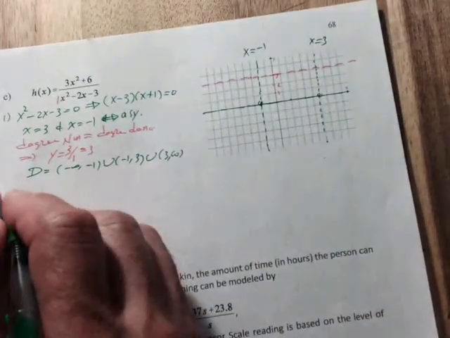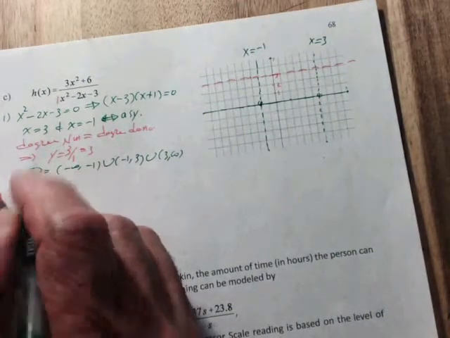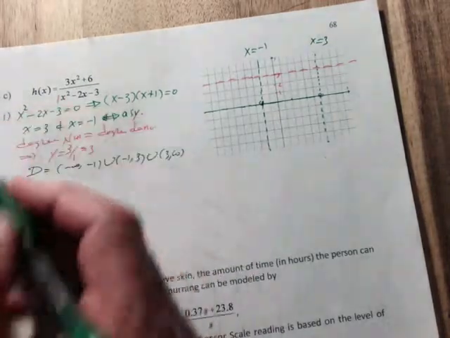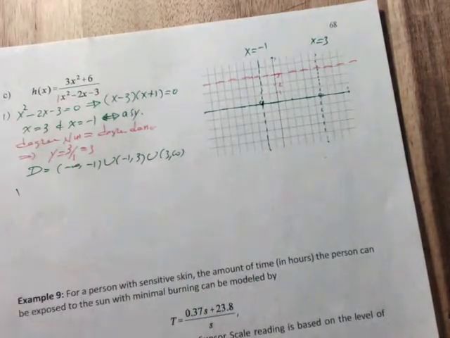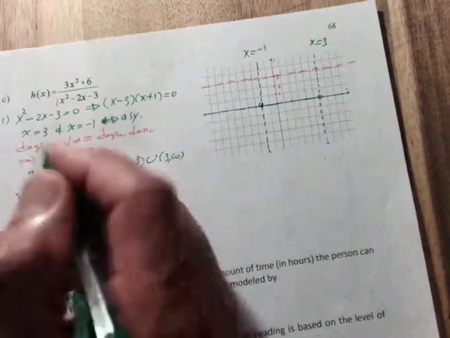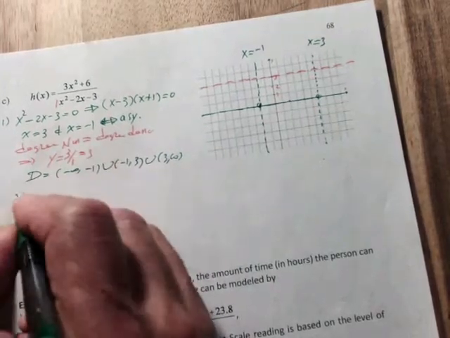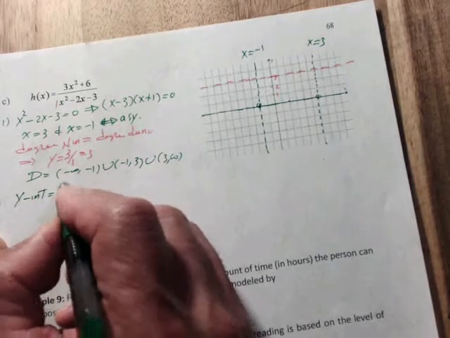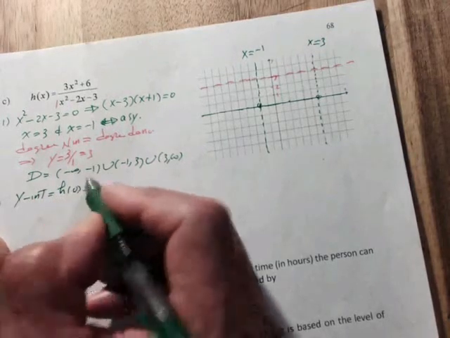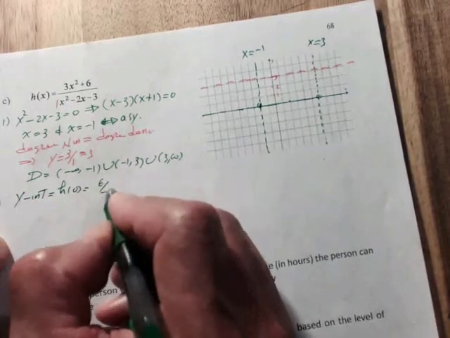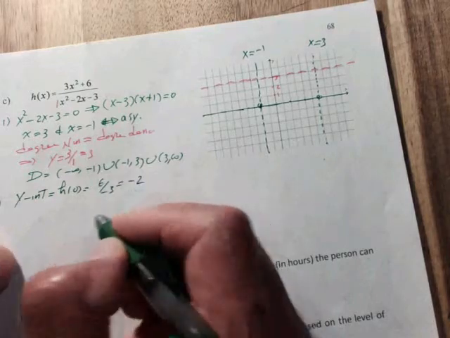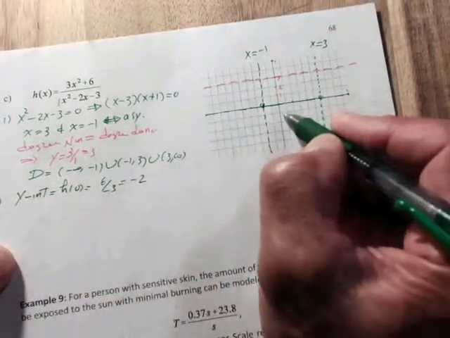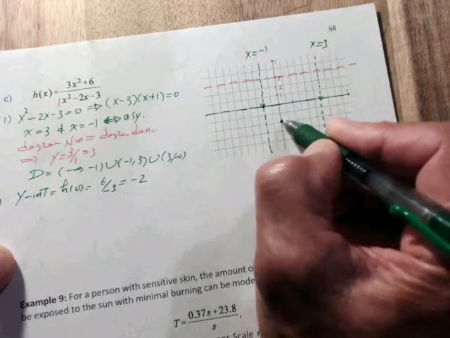And y-intercept, I guess y-intercept is number 2. I lost the numbering, which doesn't matter, 2. Y-intercept is equal to h of 0. And h of 0 is 6 over negative 3, which is negative 2. So here we go. This is 0, negative 2. This is the y-intercept.